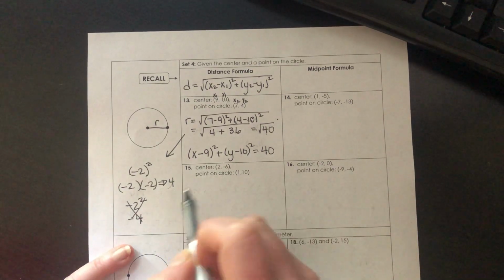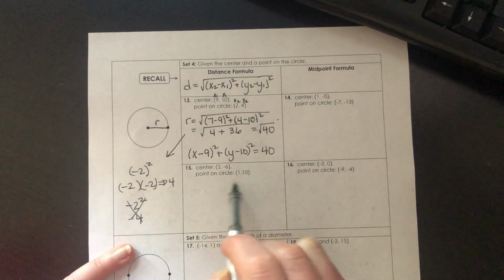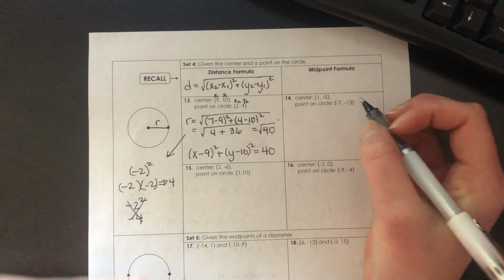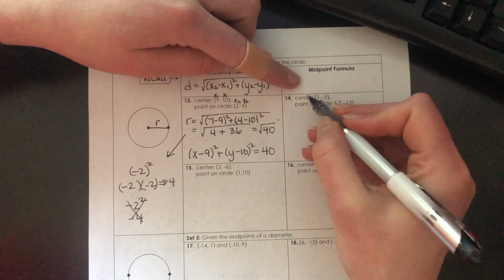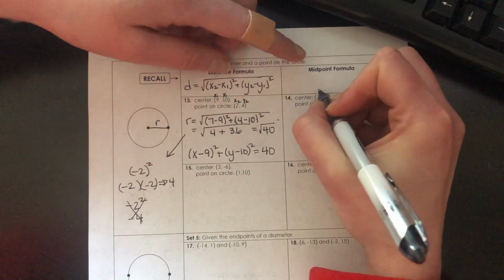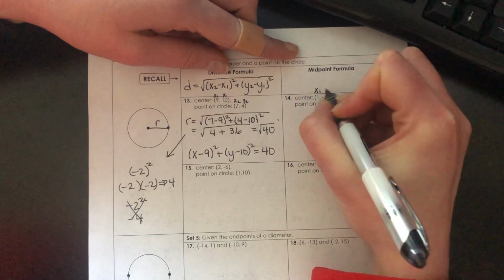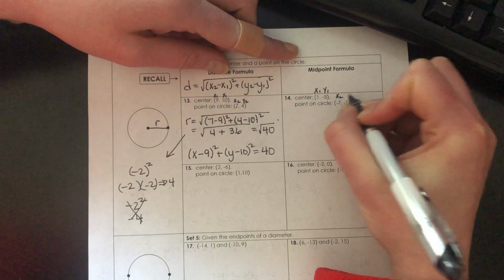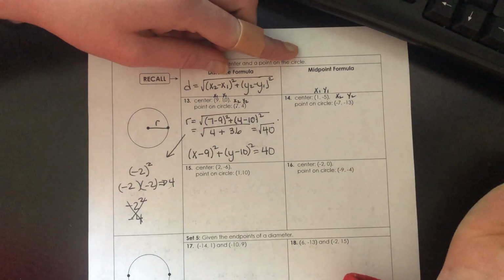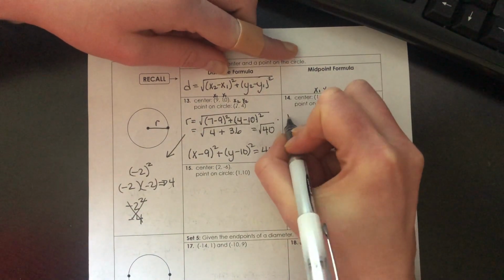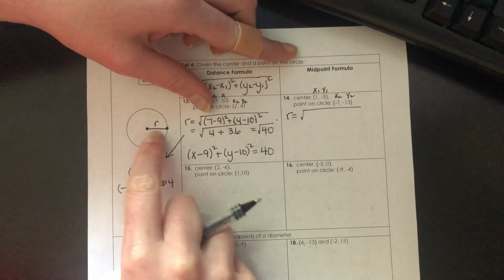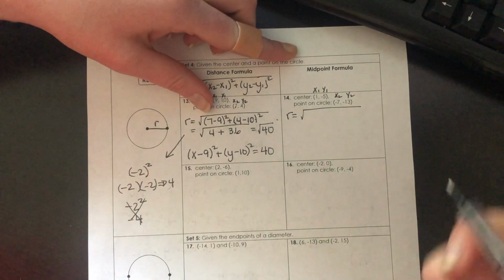All right, let's see, which one would we like to do? I think we'll do this one, number 14. So they give me the center and a point on the circle, so I need the distance formula. So I'm going to label center as my first set of coordinates, point on the circle as my second, so x2, y2. And I'm going to find my radius by using the distance formula, so I can see the distance between those 2 points.